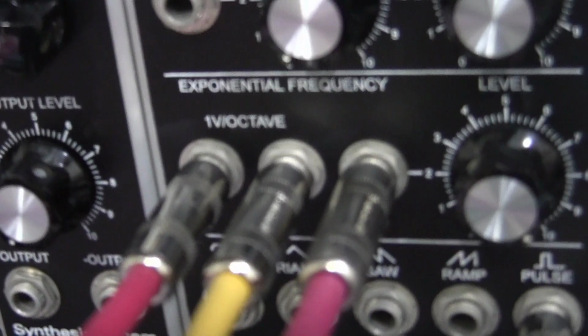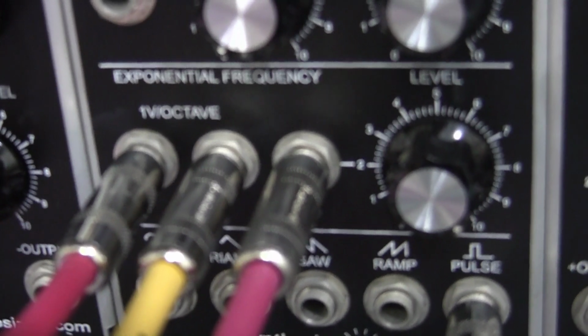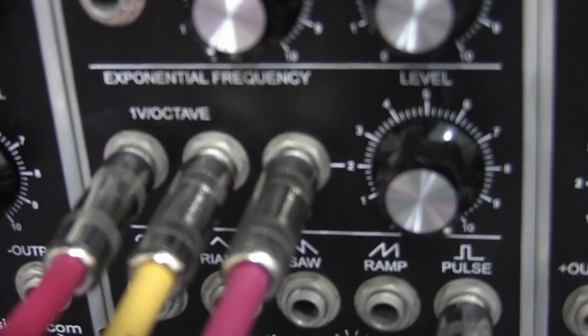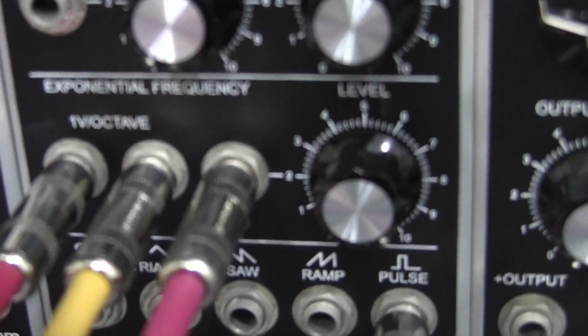So that's what we've done down here on this oscillator, okay? So we're using all three. One comes from the standards module to up it a little bit. One comes from the MIDI interface, and the other one comes from something else we're going to discuss right now.